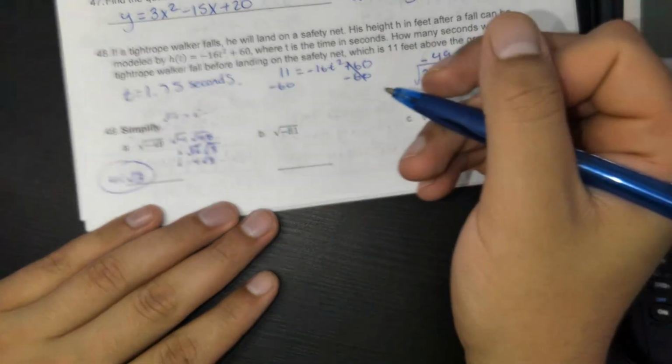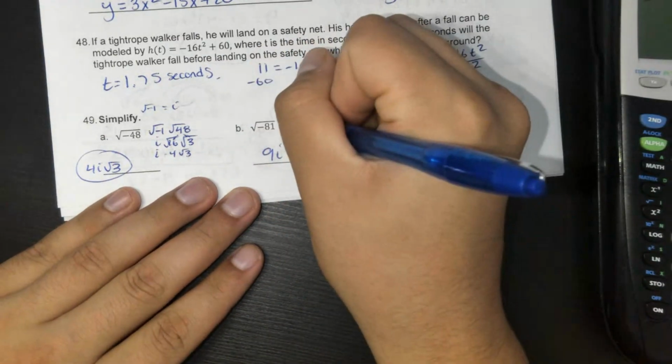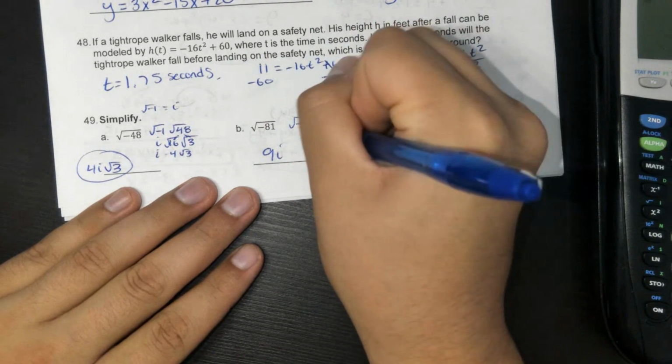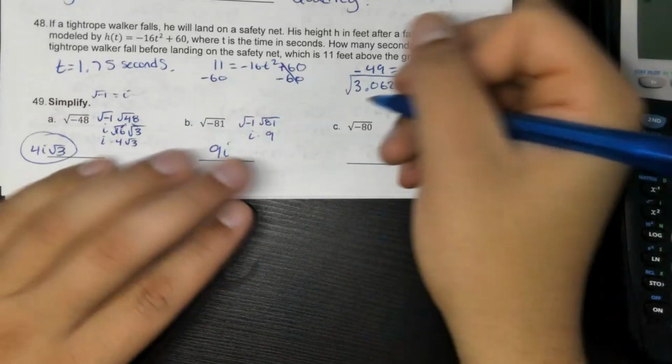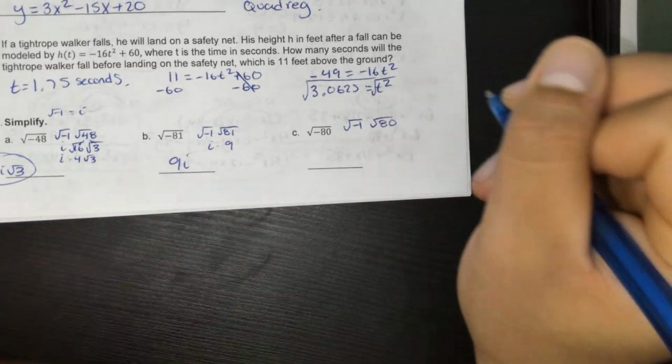Alright, square root of negative 81, that would just be 9i. Alright, square root of 81, we know that's 9, then that's i. Alright, this one, take out the negative, let's split the 80.